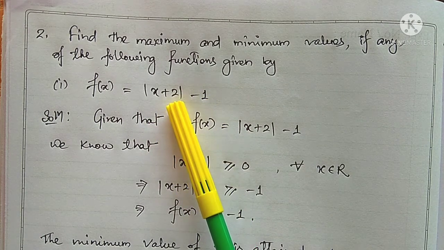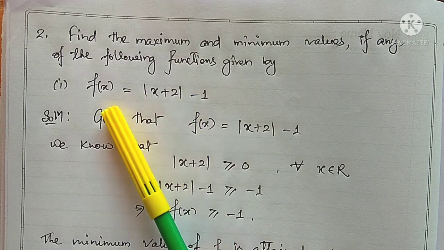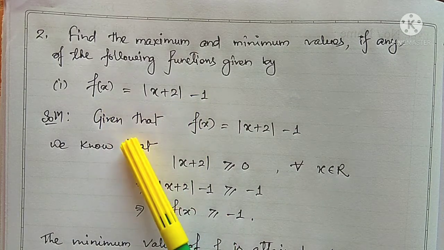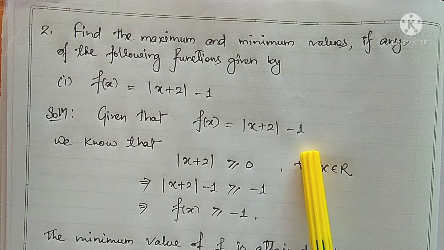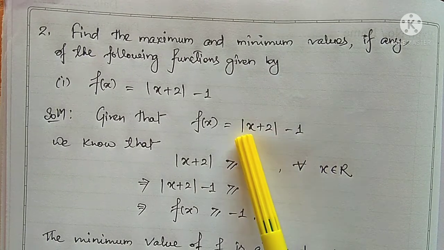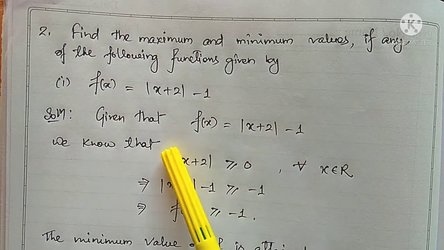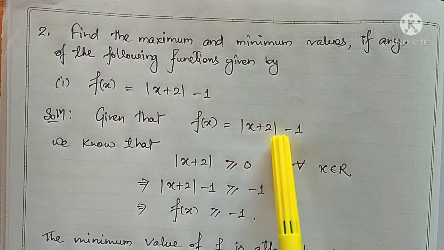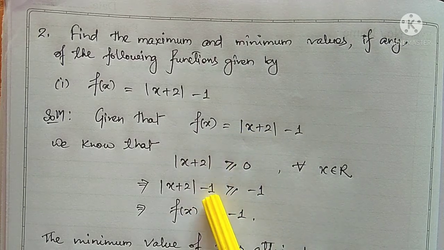So this one is a modulus function. Without using derivative, how can we solve? First of all, we write the function f(x) equals modulus of x plus 2, minus 1. We know that this modulus part is never negative.